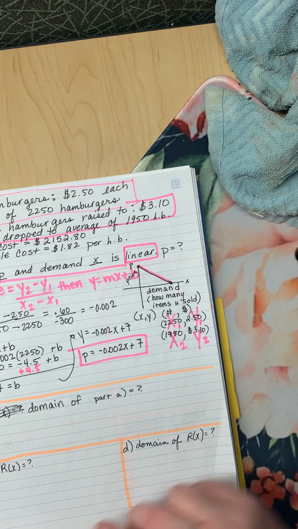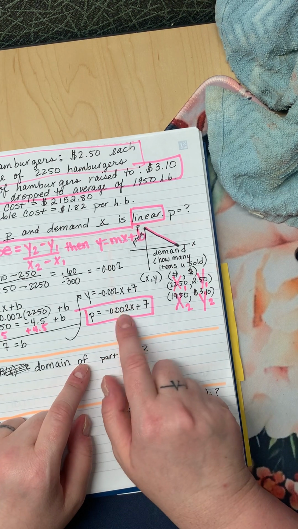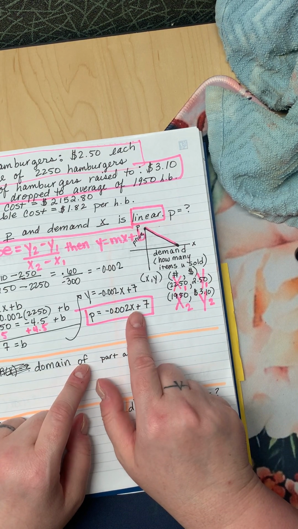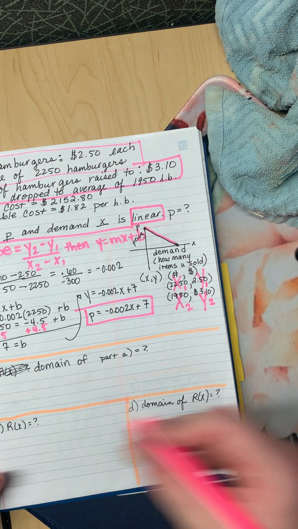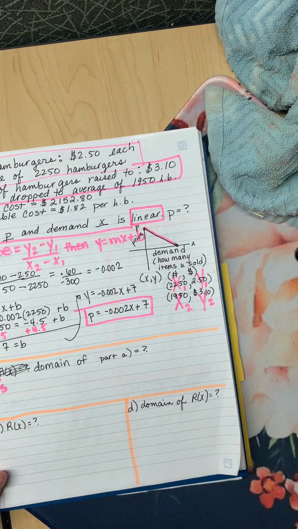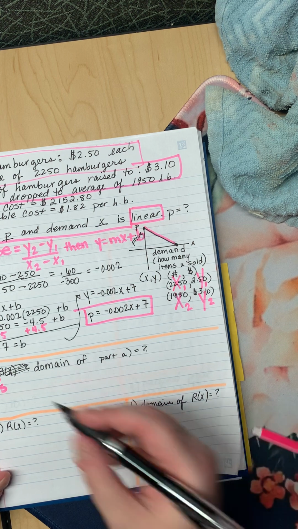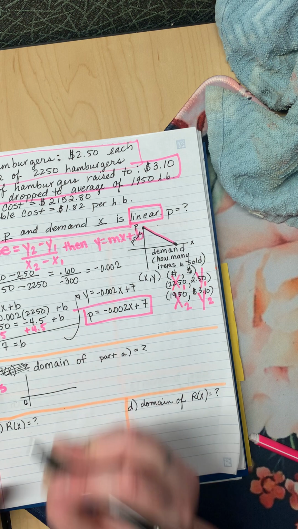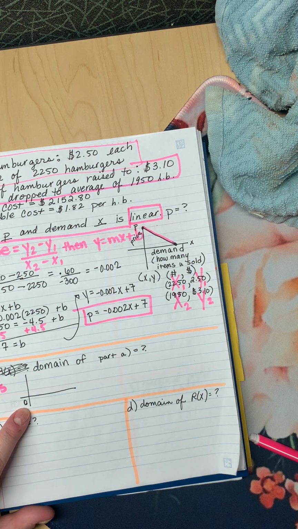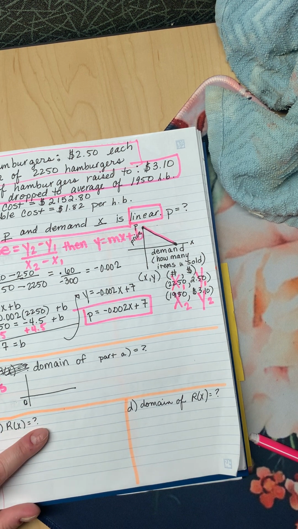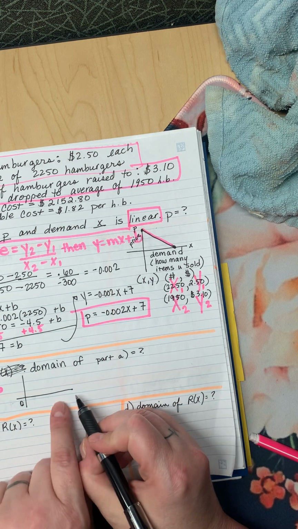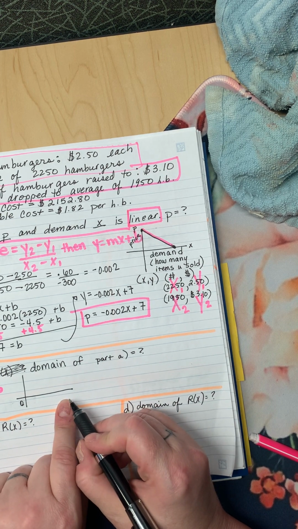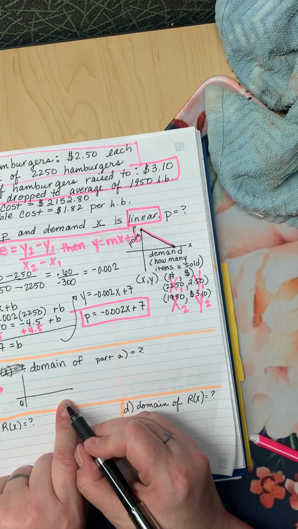Okay, now it says, what's the domain of this sucker? Well, the domain is the X's. And we know that in real life, our smallest X value is 0, because you can only sell 0 hamburgers. You cannot sell -1 hamburgers, -2 hamburgers. We just have to figure out what the maximum amount of hamburgers I can sell is.